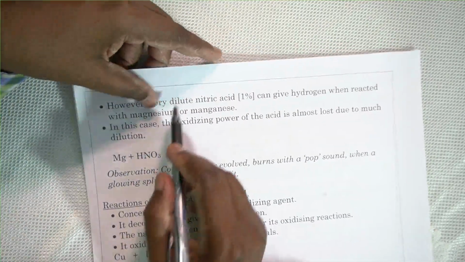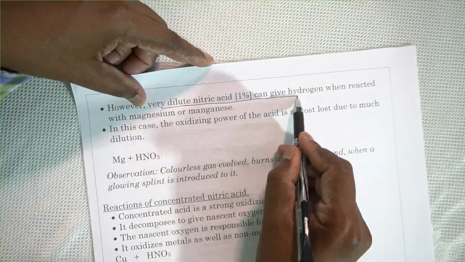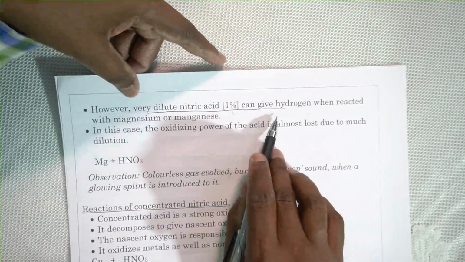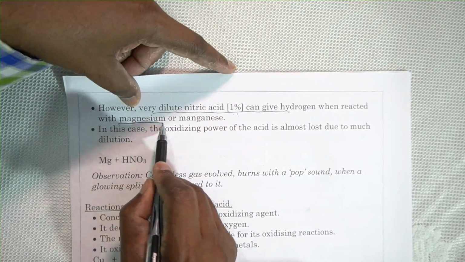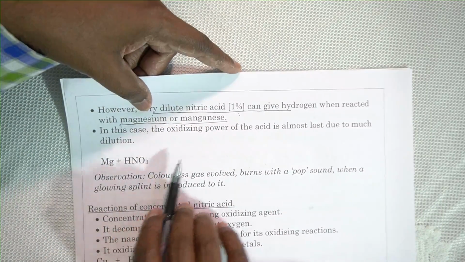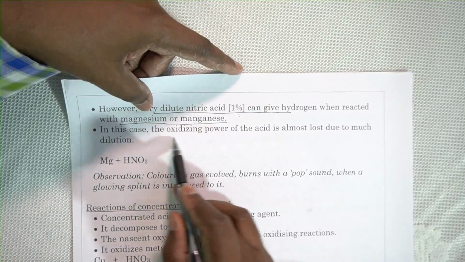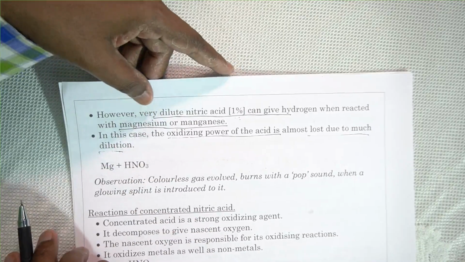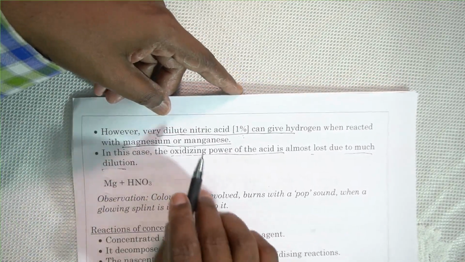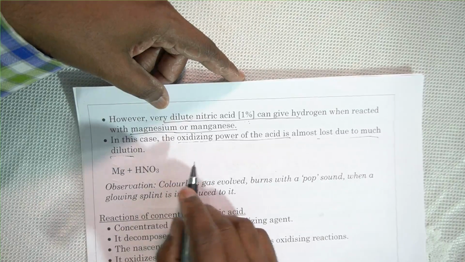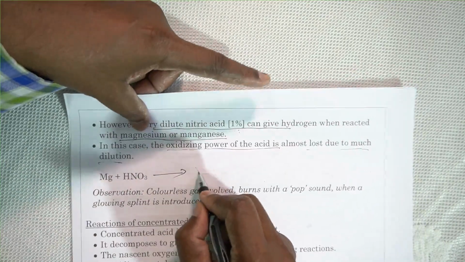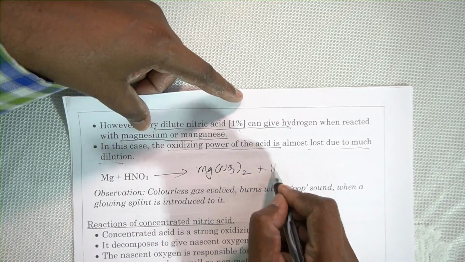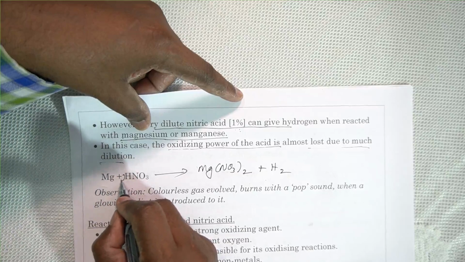How can we do that? We can take very dilute nitric acid, that is 1% solution of nitric acid, and it will give hydrogen while reacting with metals like magnesium or manganese. Here, due to much dilution, the oxidizing power of the acid is almost lost. So the hydrogen formed will evolve as hydrogen without getting oxidized to water. So let's write the reaction. Mg(NO3)2 is formed, plus hydrogen is evolved in this reaction, 2HNO3.